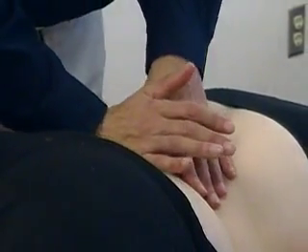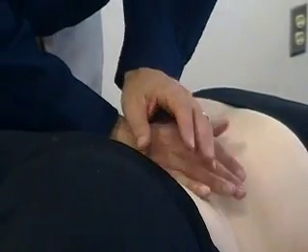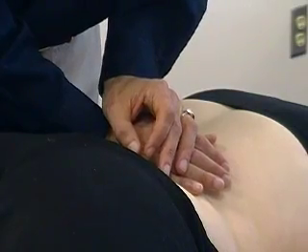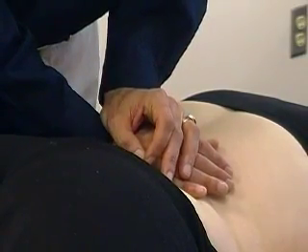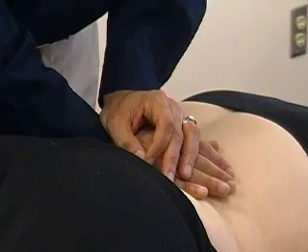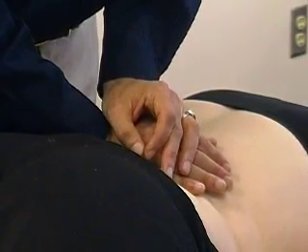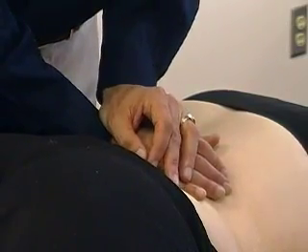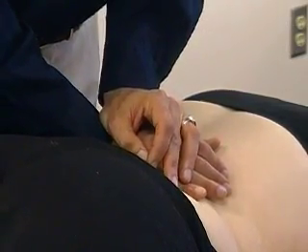So I'm going to find L5. I've gone through my assessment, found where R1 is. Going to go all the way down to R2. Doing okay? Always communicating with the patient, determining where their symptoms are, any increase or decrease in their symptoms.